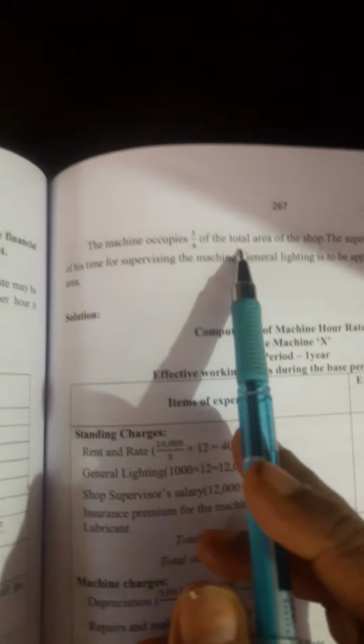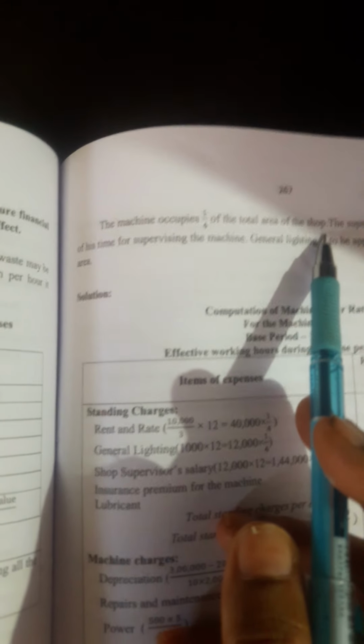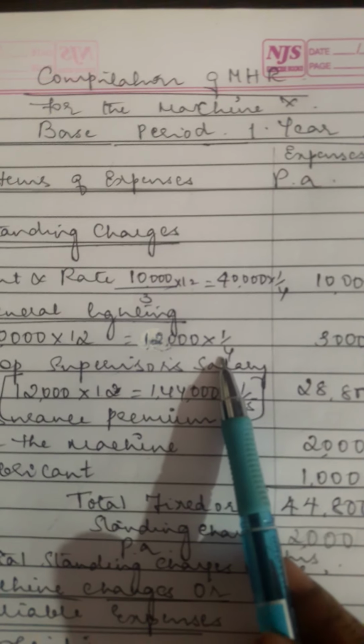Why 1 by 4? See the problem: general lighting is to be apportioned on the basis of floor area. How much does the machine occupy? 1/4 of the total area of the shop. So I have taken 1/4 here. So the amount will be 3,000.